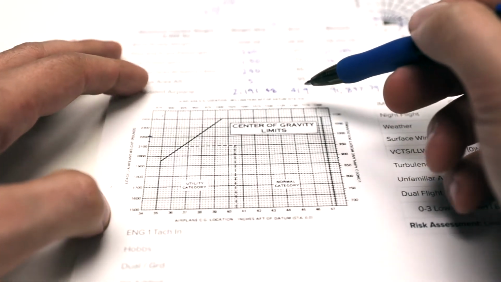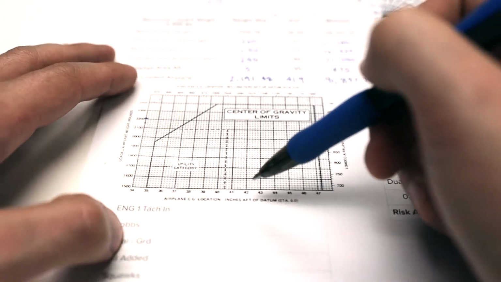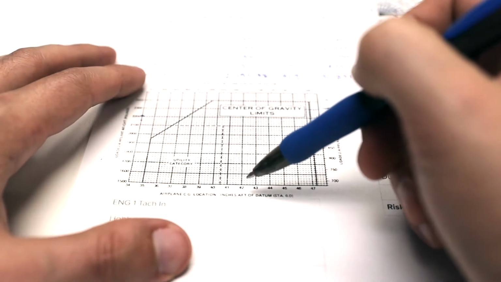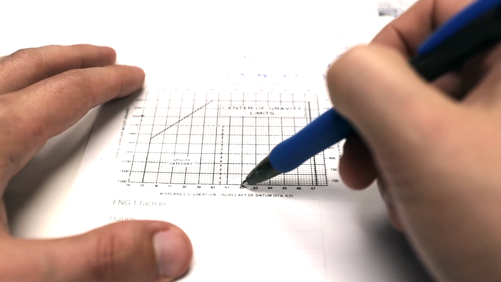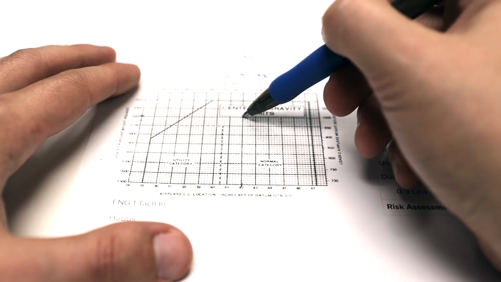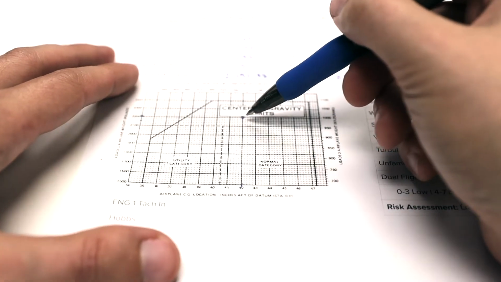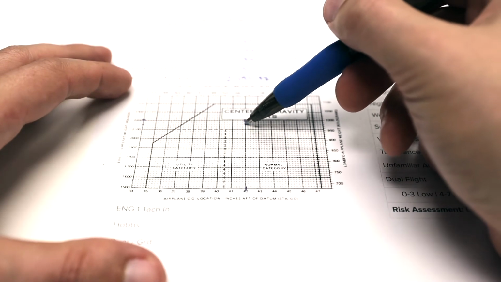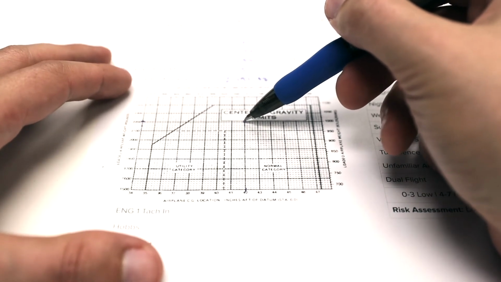And then our arm is 41.9, so down here I'm going to look for 41.9. I'm almost going to use 42, so I'm going to make a line here. Now I want to find where these two points intersect, and it's going to be right here, and make a big dot. That's going to be where the aircraft center of gravity is going to be at takeoff.